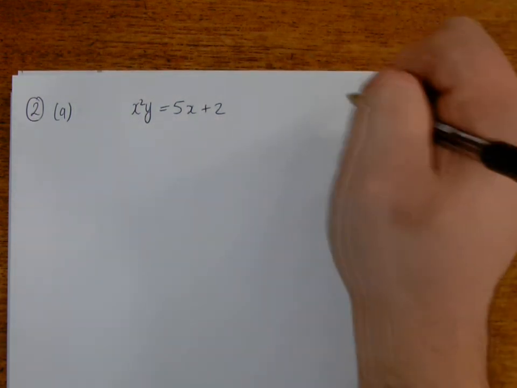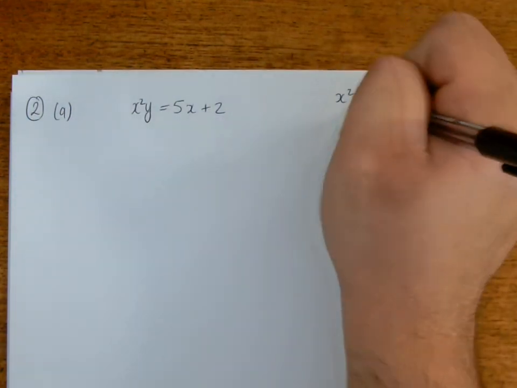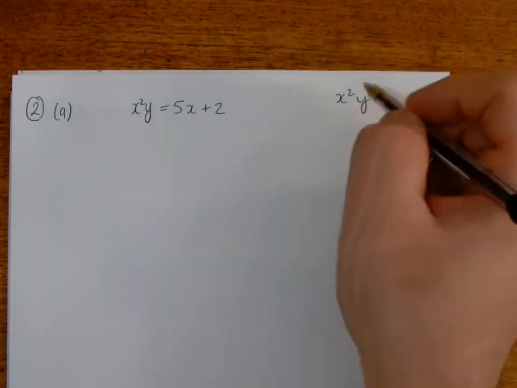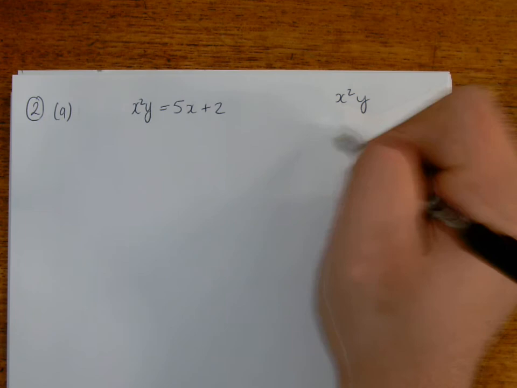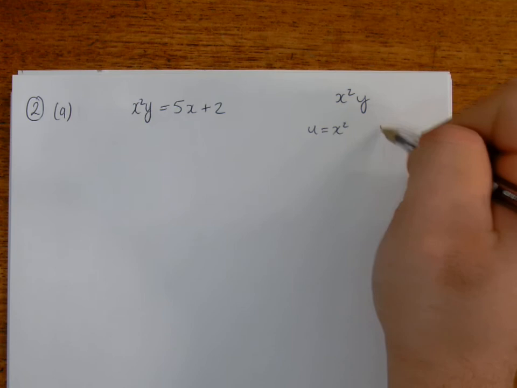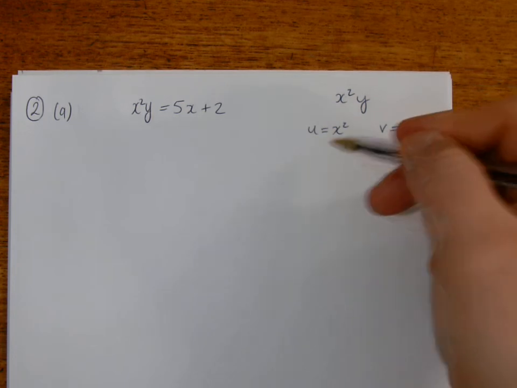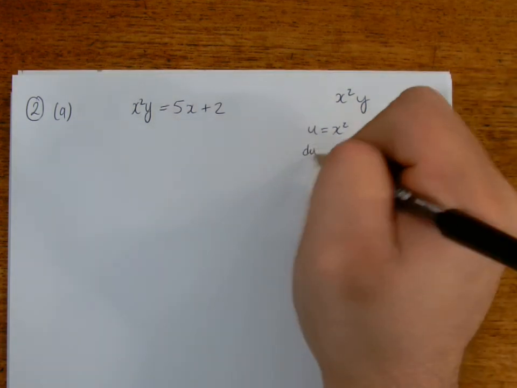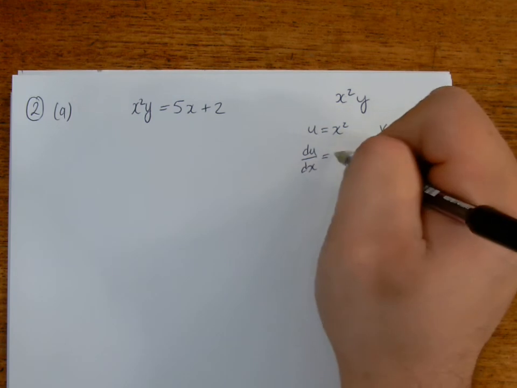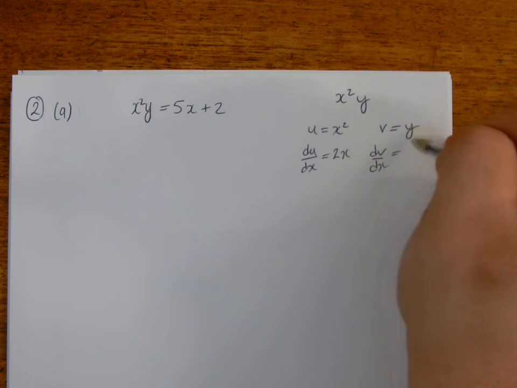So what I do with this then, before I write differentiate with respect to x, I write over here what the product is. So I write x squared y. And then if you think back to the product rule, the first term we called u, didn't we? So u is x squared. And the second term we called v, didn't we? So u is that, v is that. And then you've got to differentiate both of these. So du dx is 2x, and then you've got to do dv dx here. If you remember that, y then, when you're differentiating this, y becomes 1, but remember you've got to times it by dy dx because it's a y term.